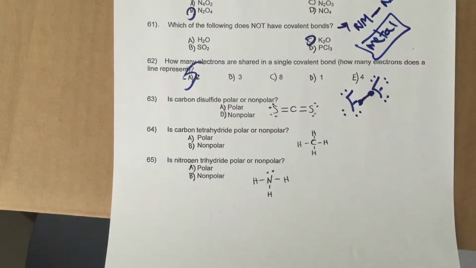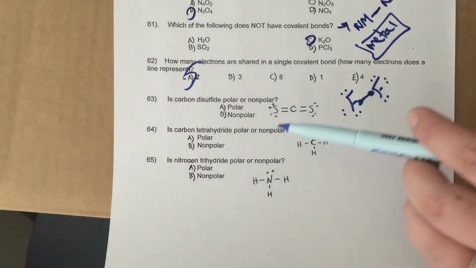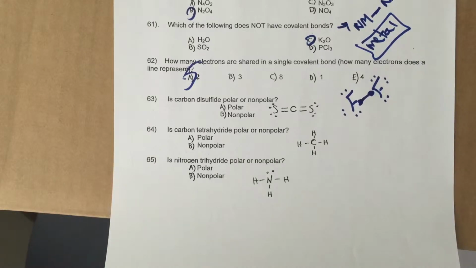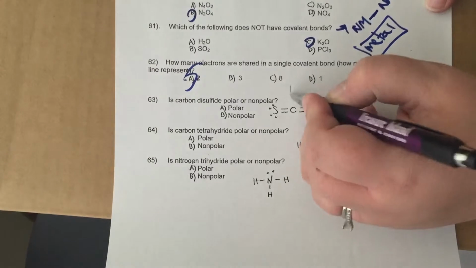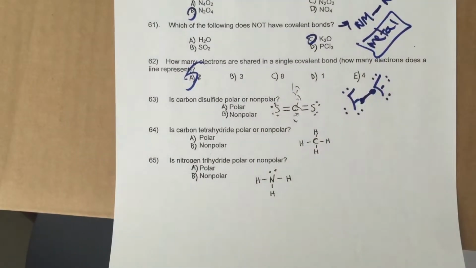Okay? Carbon disulfide is polar or nonpolar. So simply we take a look, here's the molecule, and I said I will give you the molecules so that you can figure it out. And simply, if you can cut it in half and make it look the same, which this one has, this one is nonpolar, okay? Symmetry, okay? If it's nonpolar, it's symmetry. They look the same on both sides. Polar, not the same, okay?